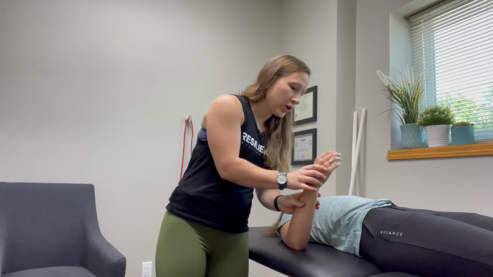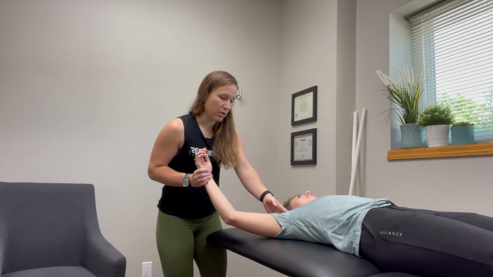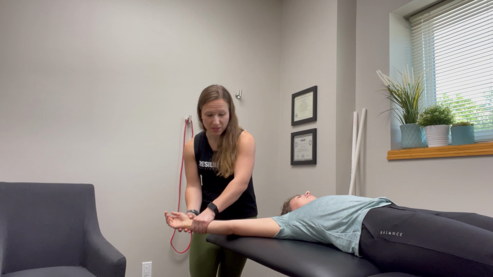So for the median nerve, there's two tests because the median nerve has two main areas where it's specifically elongated. First, arm goes straight out to the side, hand goes all the way back. If you're standing up, it looks like this. And that, if your median nerve is involved, could reproduce your symptoms. The other part of the median nerve is very similar, it's just up here.